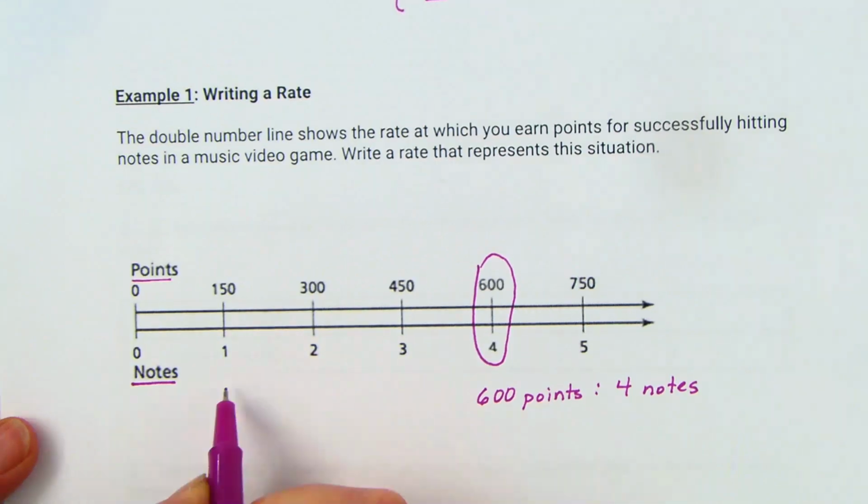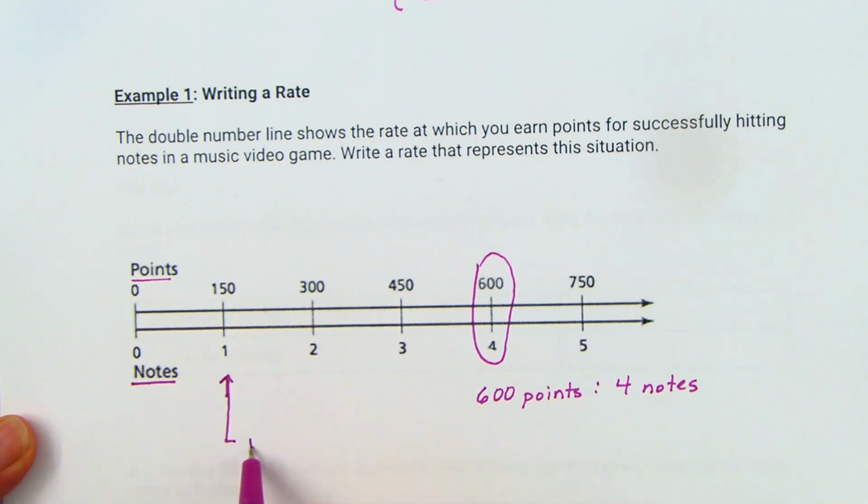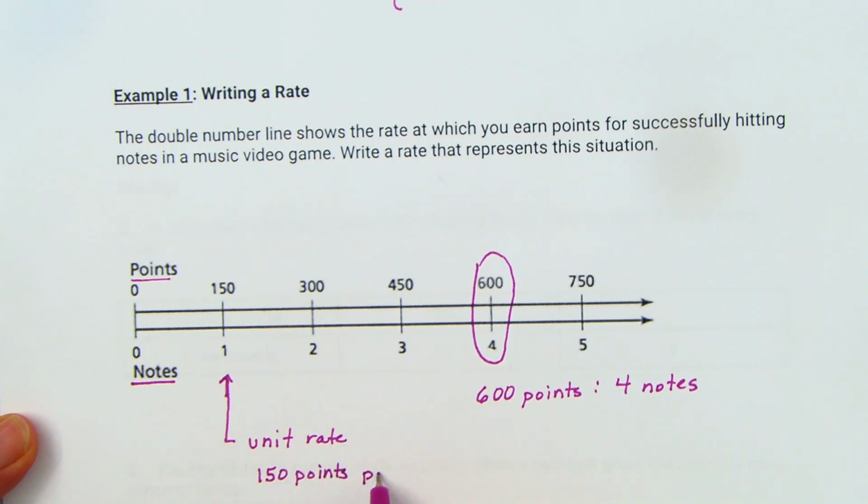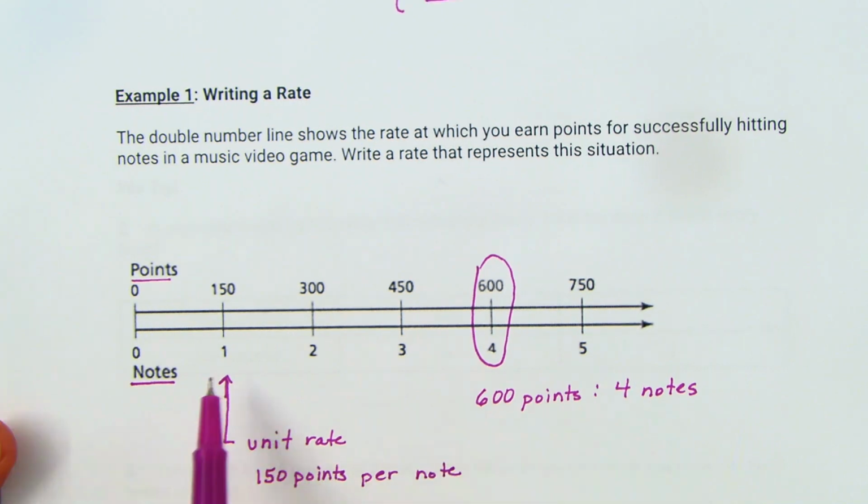I'd like to point out, though, this is a special rate. That's the unit rate. You get 150 points per note. Okay, so when it is per 1, that's the unit rate.